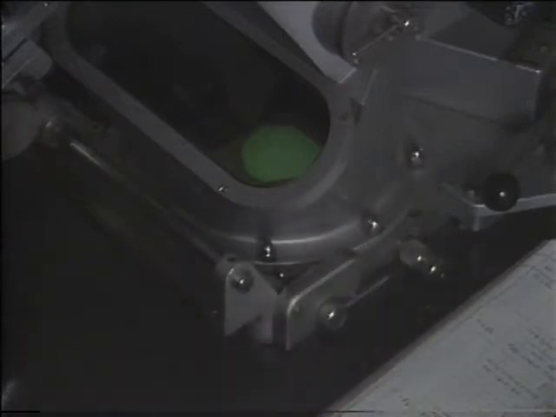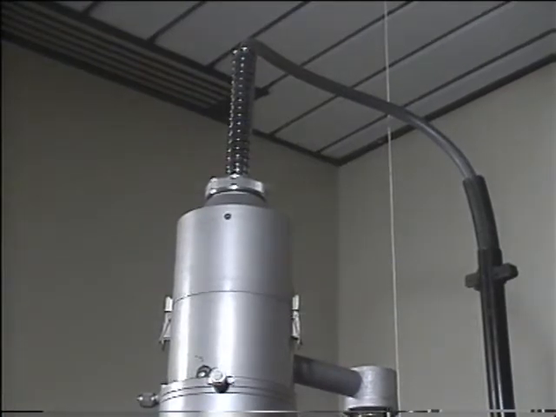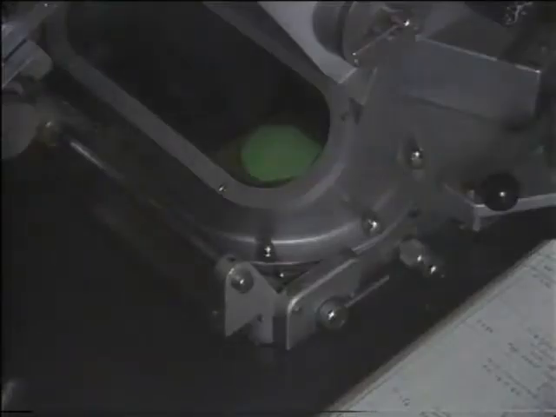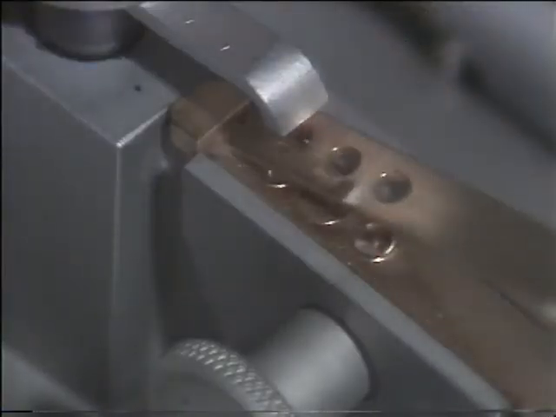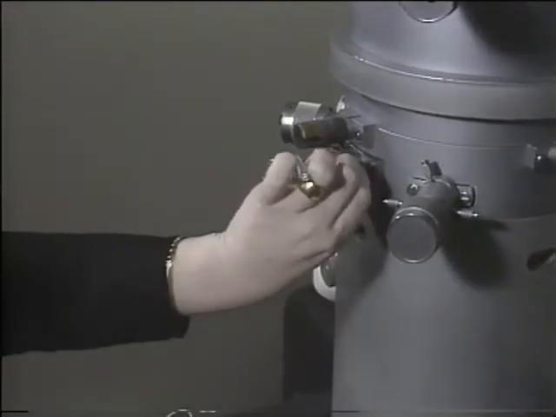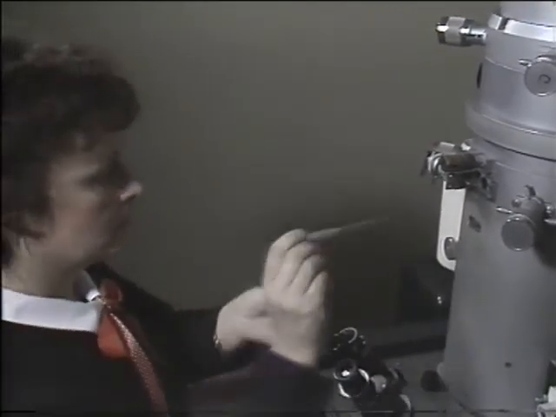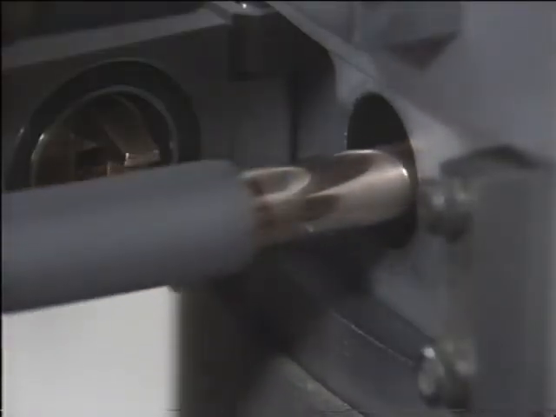The whole system, from the heated filament at the top of the column where the electron beam starts to the screen where the final image is seen, is kept under vacuum, so the electron beam isn't interrupted by air molecules. The specimen in its holder must be put into the microscope through an airlock, and it must be specially prepared. The electron microscope can't be used to study living cells because they can't withstand the high vacuum.